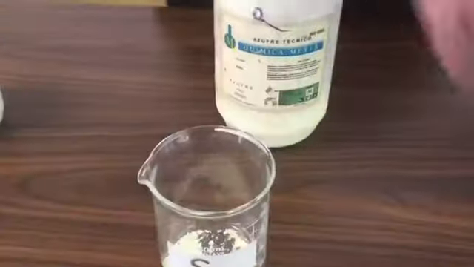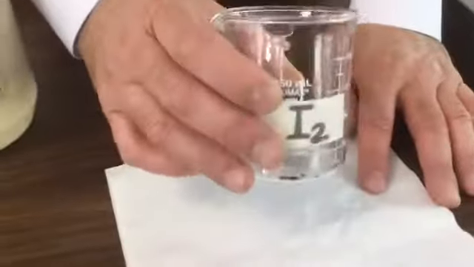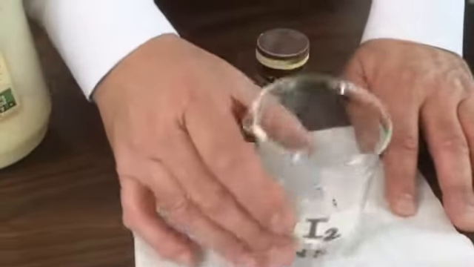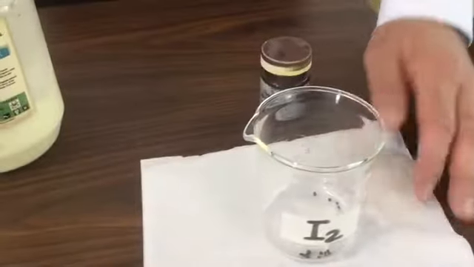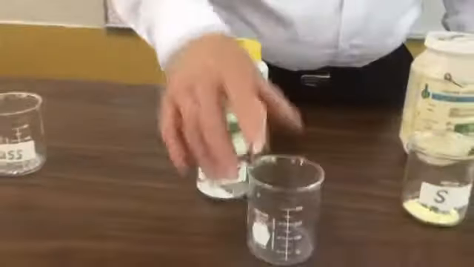And finally, we have a sample of pure iodine. Iodine is a halogen, as you can remember. It belongs to the 7A family. And don't forget that the halogen elements are very aggressive. They are separated now, but I am going to mix all of them.